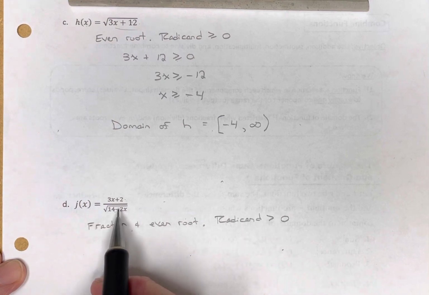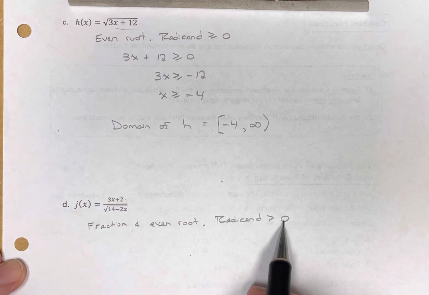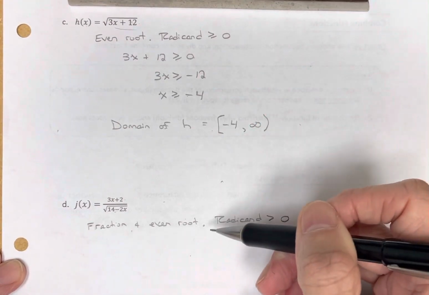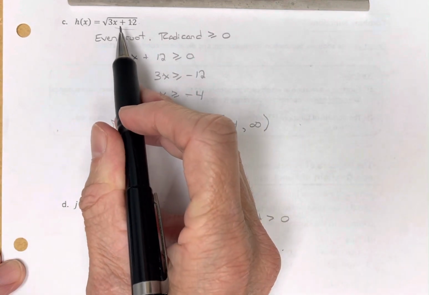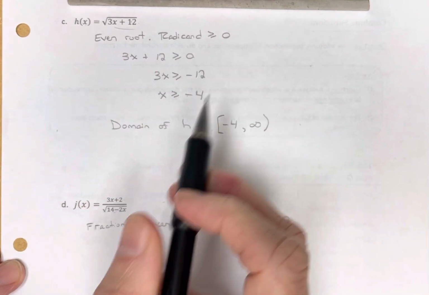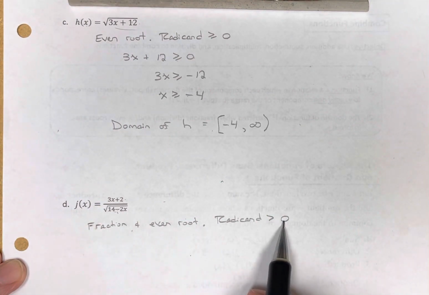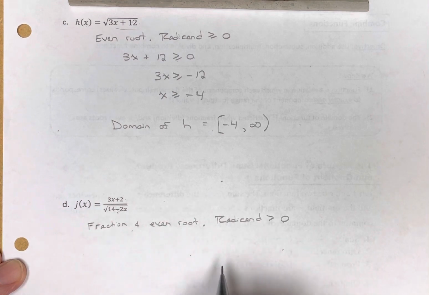It can't be less than 0 and it can't be 0. So it's restricted to being greater than 0. So that's the difference between these two. A radical not in the denominator, well, we can be 0. A radical in the denominator, we can't be 0. The radicand has to be greater than 0 because we're in the denominator.